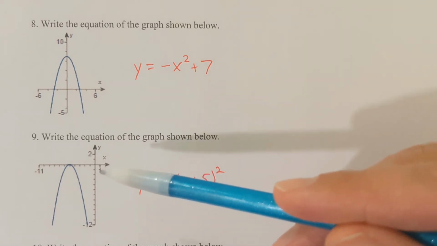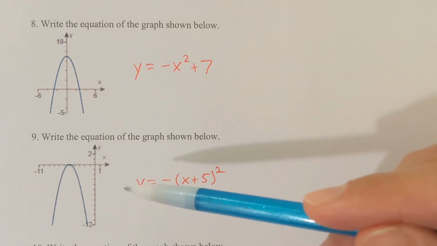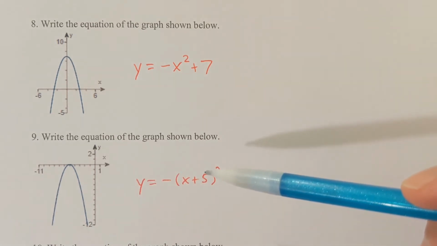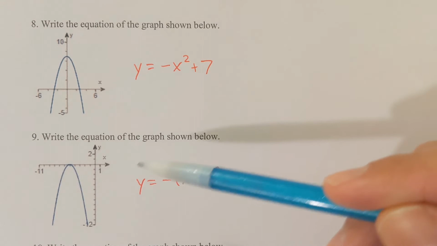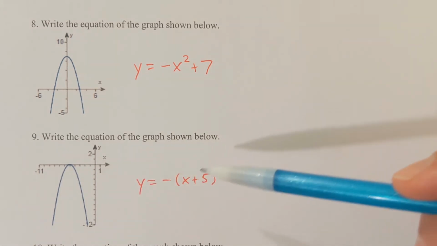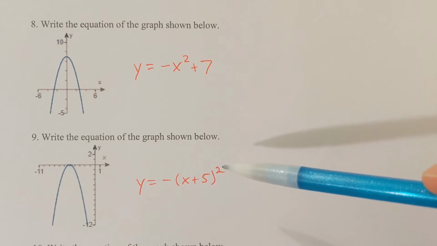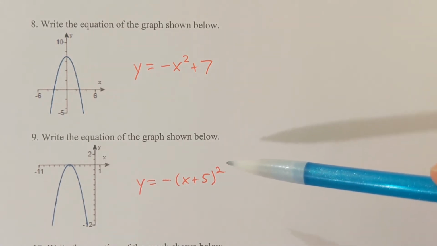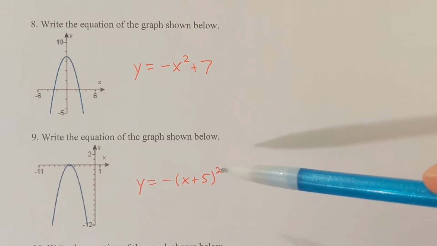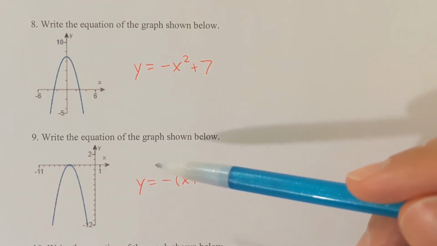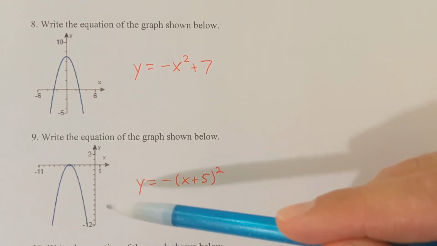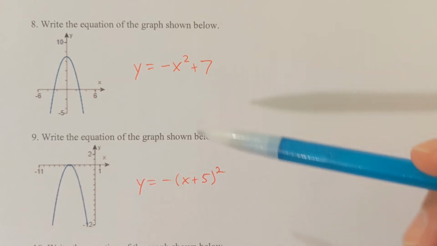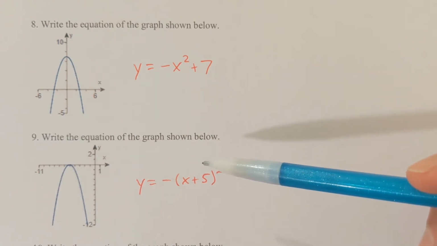Problem 9, write the equation of the graph shown below. Well, I reflect about x, and then I go to the left 5 units. So I've got to use parentheses to indicate that I've gone to the left. If I did not have parentheses, it wouldn't mean the same thing. If I had negative x squared minus 5, negative x squared minus 5 means that I'm down here. So the point is that I've got to have parentheses when it's necessary.